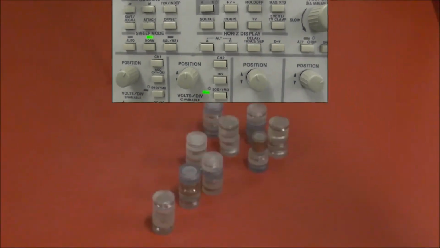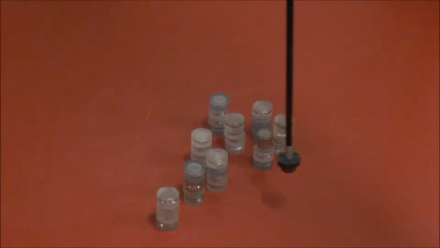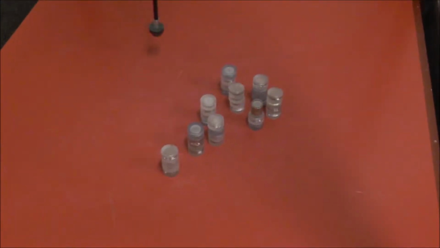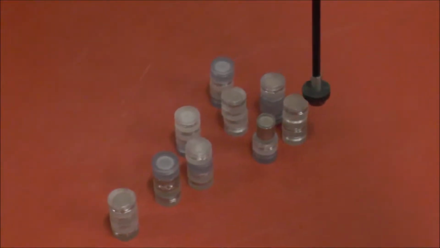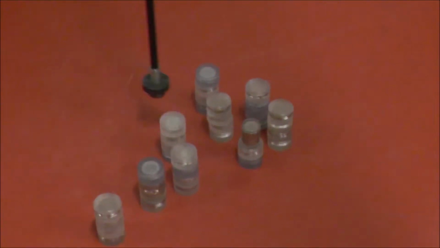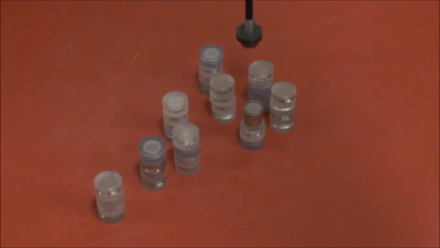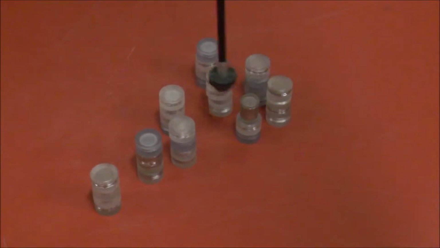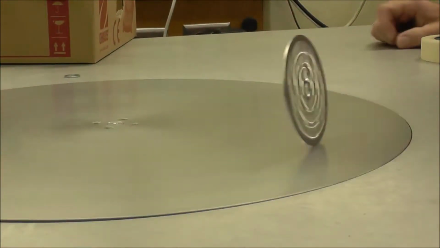And from that, it's electrons right here. That's really interesting.